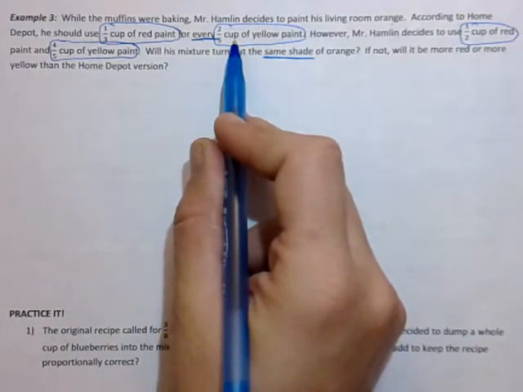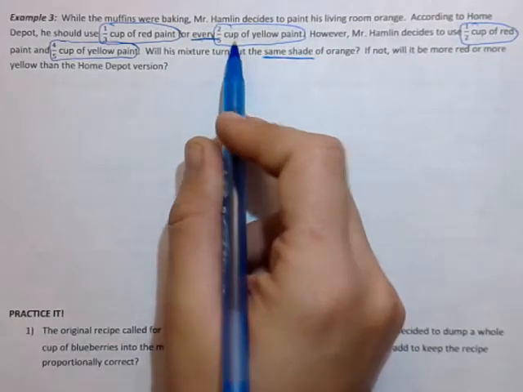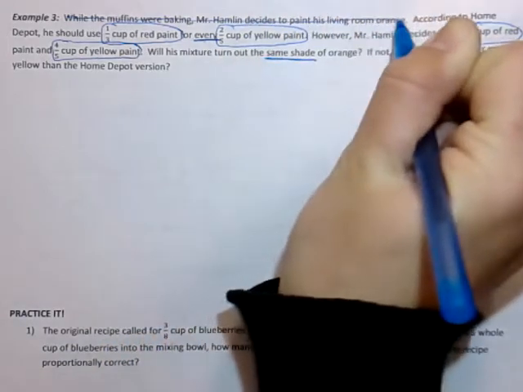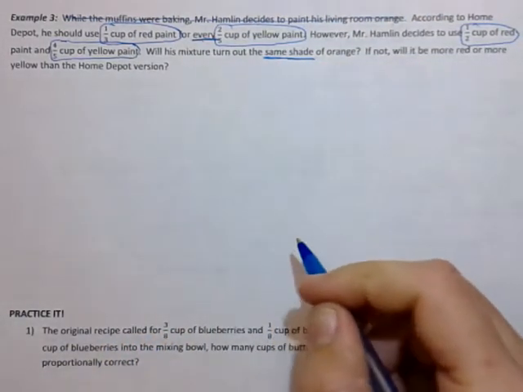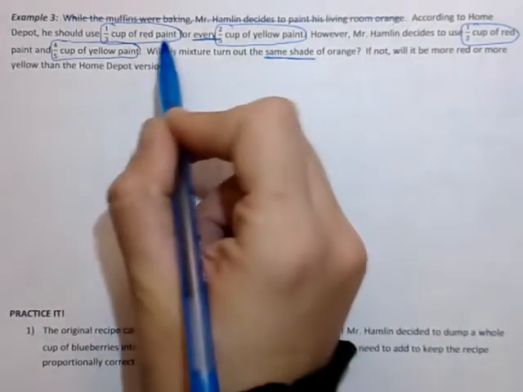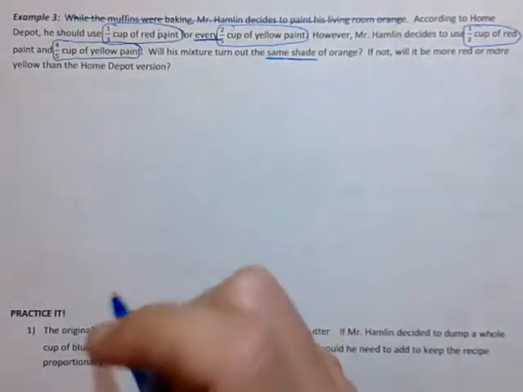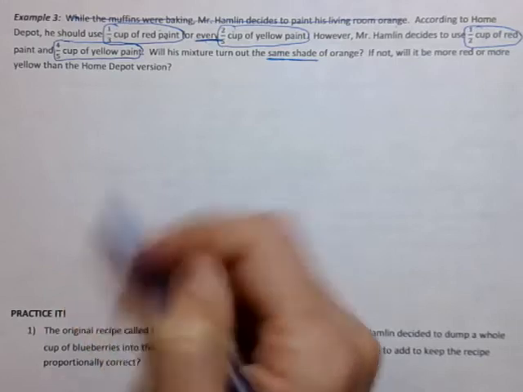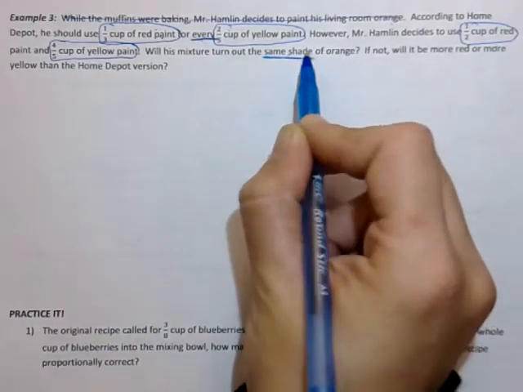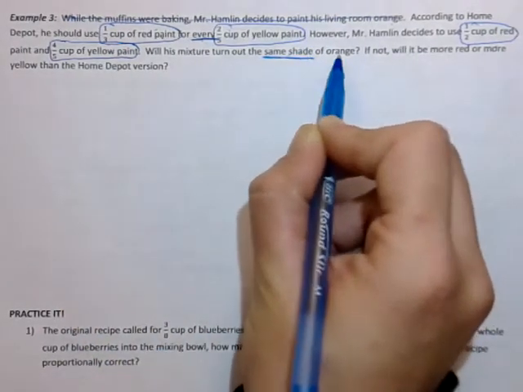Now, I'm ready to eliminate unnecessary information. So I'm going to eliminate this first line. We don't really care what he was doing. And we're ready to figure this out. Now, we actually have 4 pieces of information. So we're going to need to find 2 unit rates and see if they're the same, because we want to have the same proportionality, the same shade of orange.